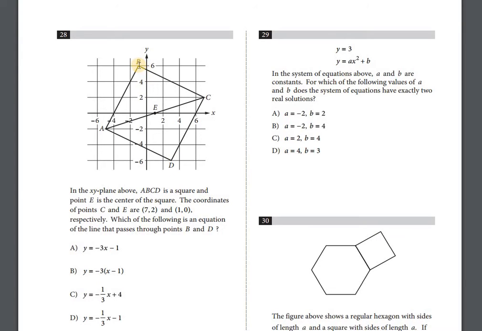Now, if you draw the line BD, you know that point E, which is the center, will be on line BD, and the coordinate of point E is given to you as 1, 0. So you could just take this point and plug it into these answer choices. So when x is equal to 1, y should be equal to 0. So let's look at which of these four equations is satisfied by the point 1, 0.